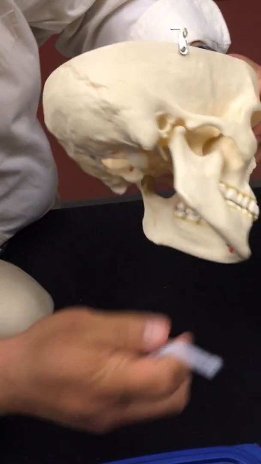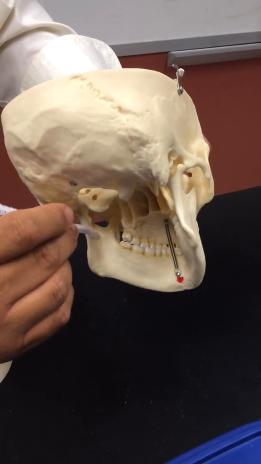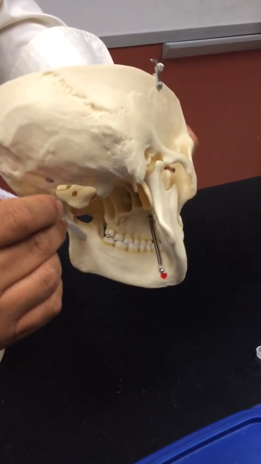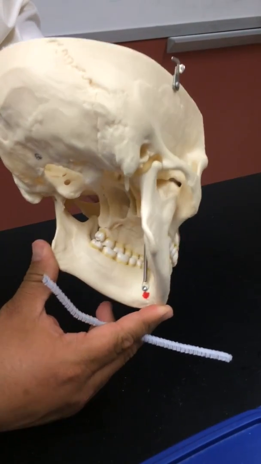If we look at the internal aspect or the internal portion of the mandible, this is where you find the mandibular foramen. And again, all these foramen in life are going to allow blood vessels or nerves to pass through them.